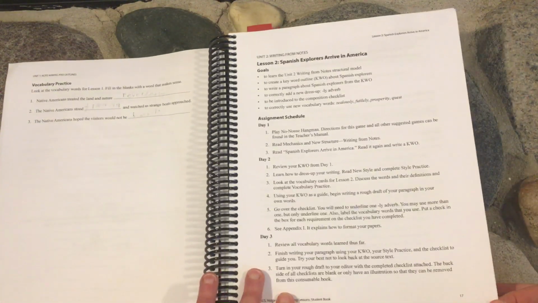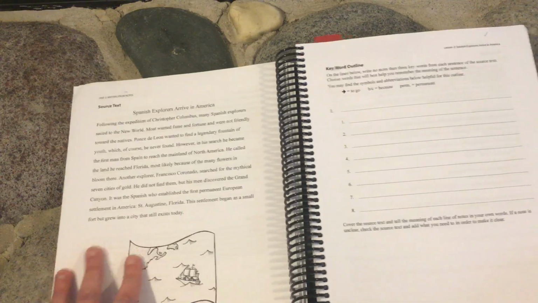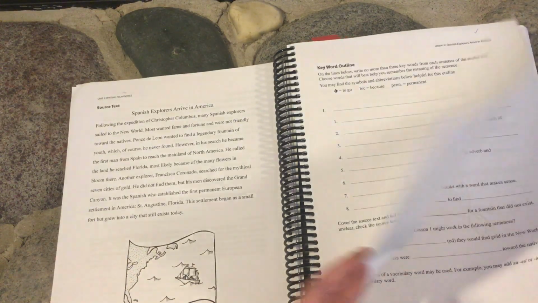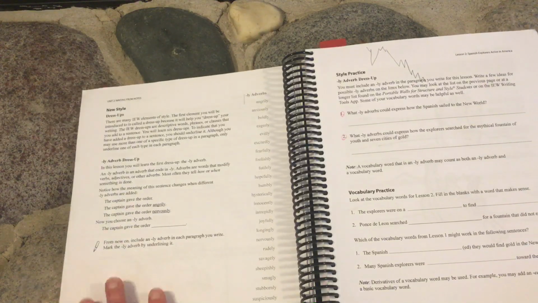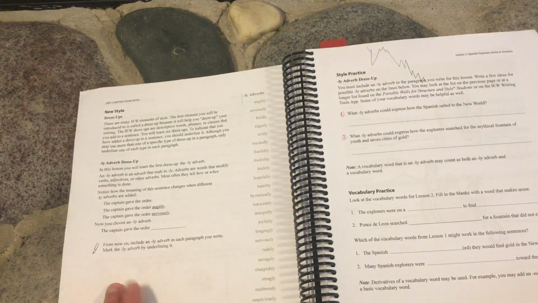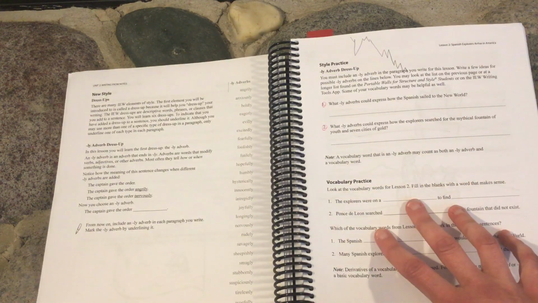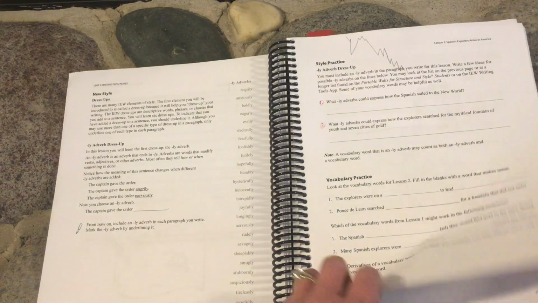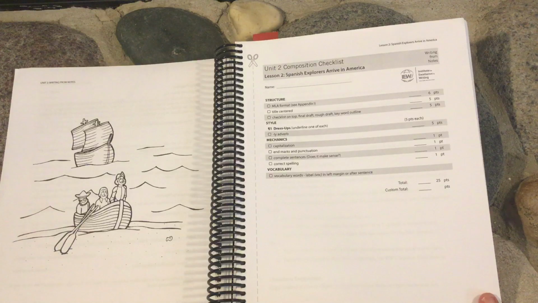It was just 1 paragraph. It's very similar for lesson 2. There's a paragraph. They're going to do a keyword outline. And then there are some worksheets. So this is talking here about the ly adverb dress up. There's some practice with it, using the vocabulary words for week 2. And then we have our first checklist here.